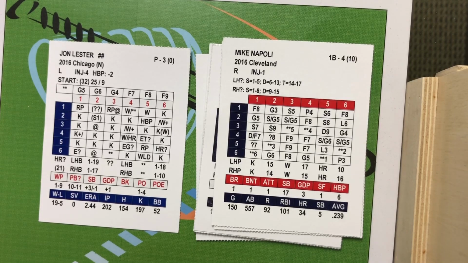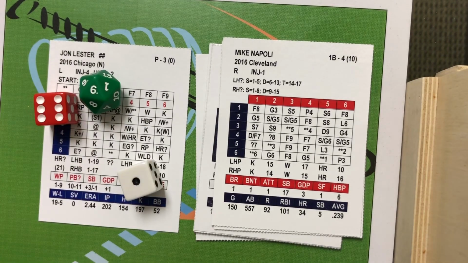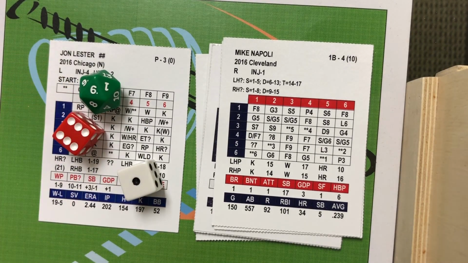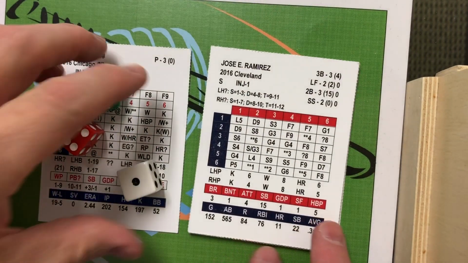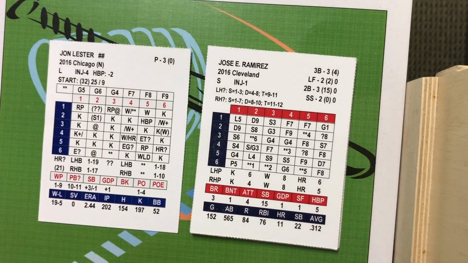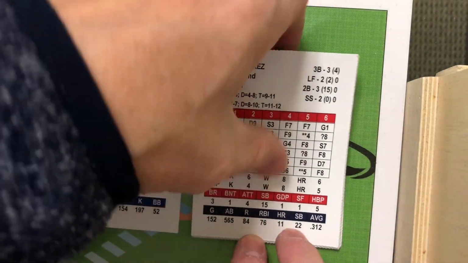All right, so Lester with the stretch and the delivery to Napoli. It's a strikeout check, and hey, struck him out. Third strikeout for Lester. One gone now in the Indians' eighth. Ramirez comes to the plate. Infield still at double play depth. They're going to send Lindor, or try to.